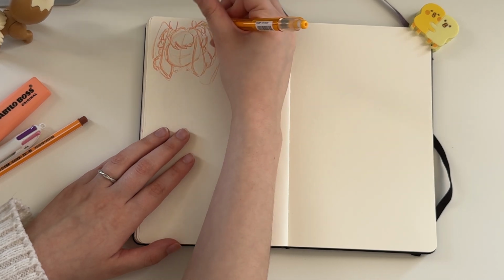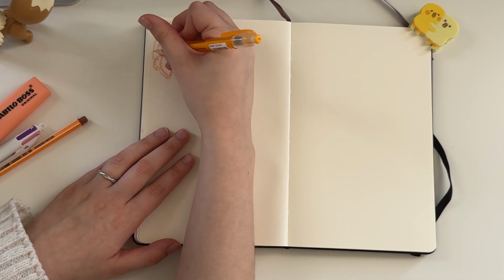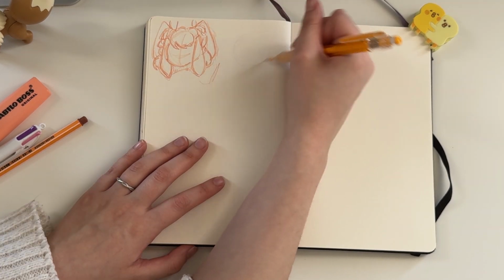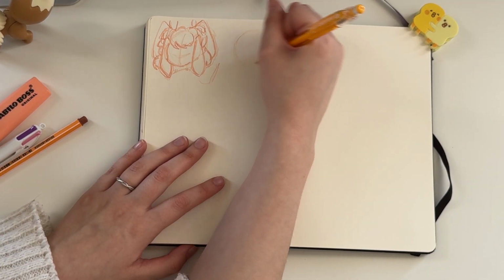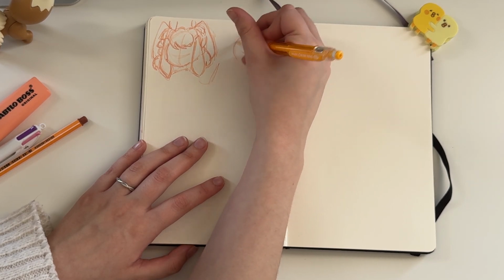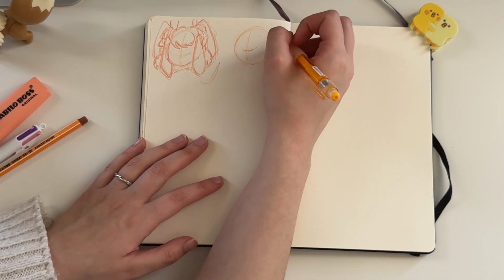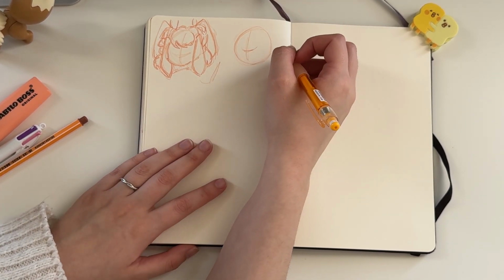Okay, so kind of something like that. Let's try different. What if we did just one big ponytail to kind of be her tail instead?